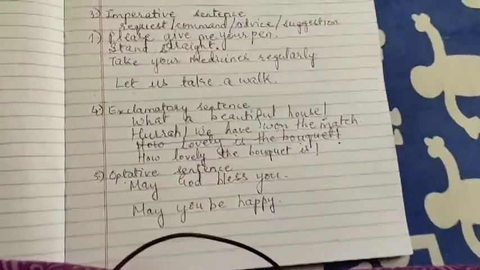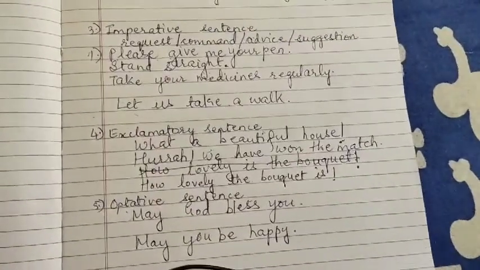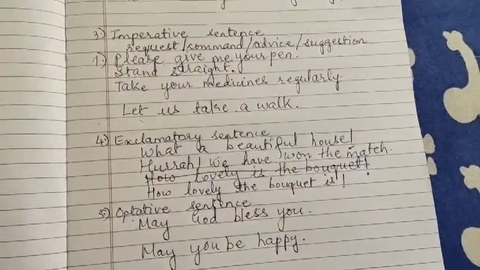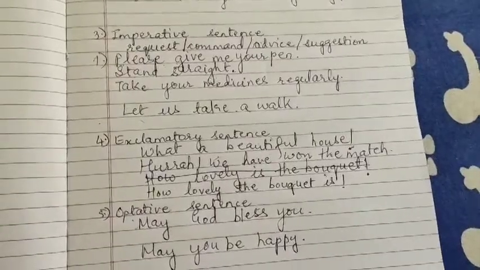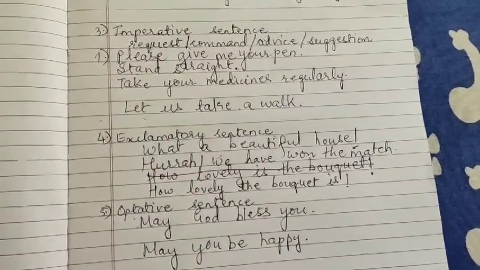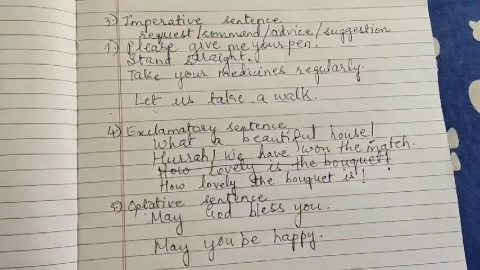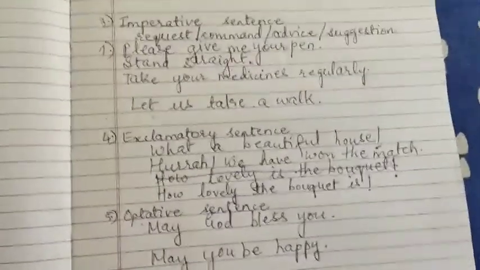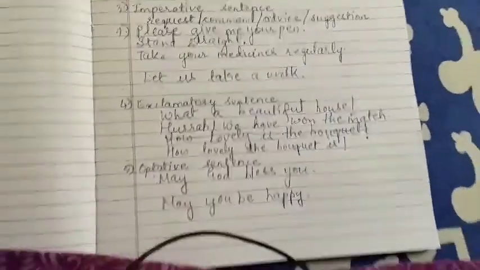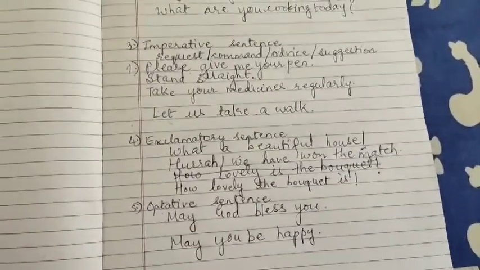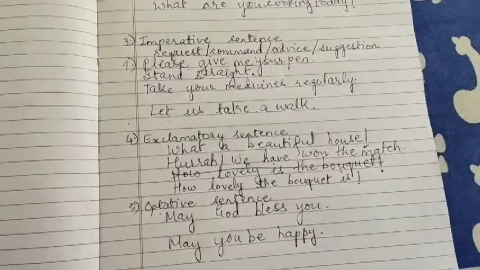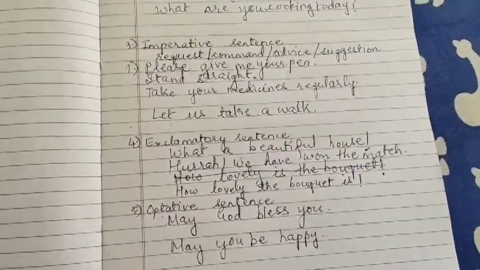Now, the last one here is the optative sentence. Now, what is an optative sentence? An optative sentence denotes a prayer or a wish. For example, may God bless you is a prayer. May you be happy. So these two are the examples of optative sentence.